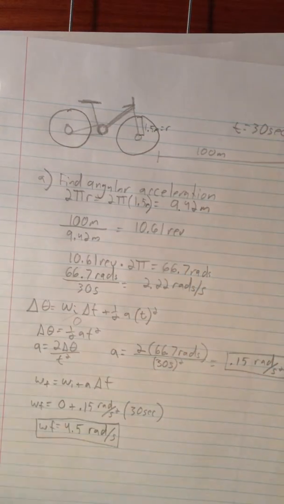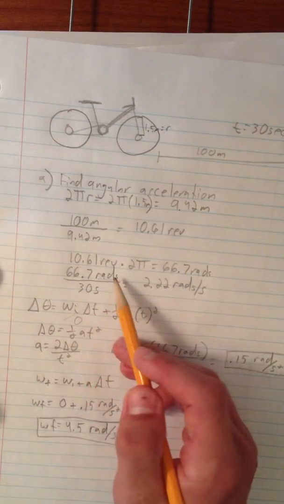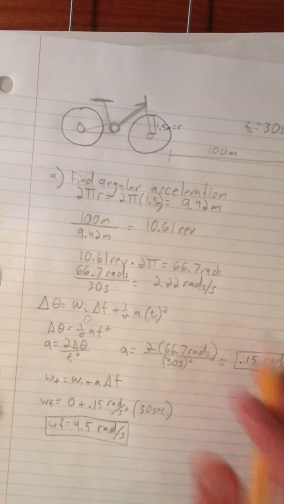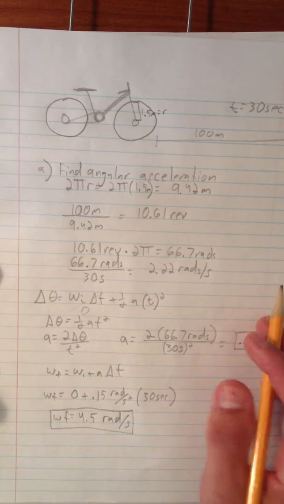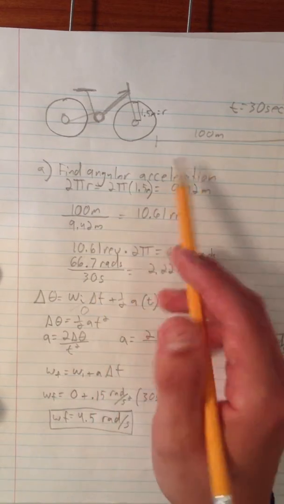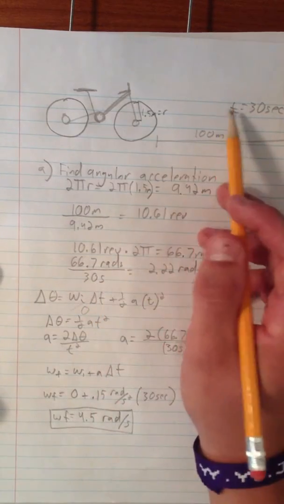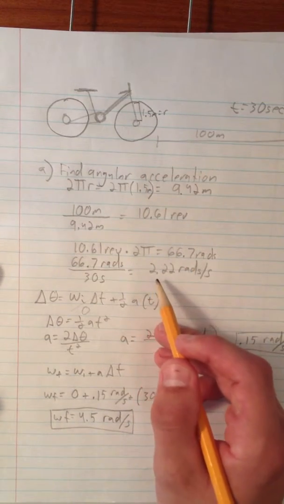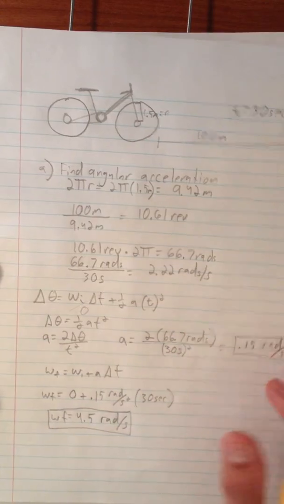Now let's just find this in radians, and all we do is multiply this by 2 pi, and we get 66.7 radians. Now to find the radians per second, we're just going to go ahead and take this and divide it by 30 seconds, which is the time it took to travel this whole distance, and you end up with 2.22 radians per second.